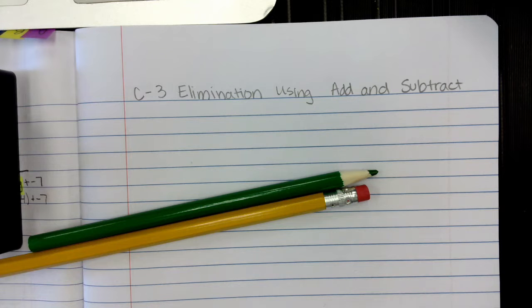It's not true. All right, so you're going to take out your notes. You can go ahead and label it elimination using add and subtract. Phones can be put away.